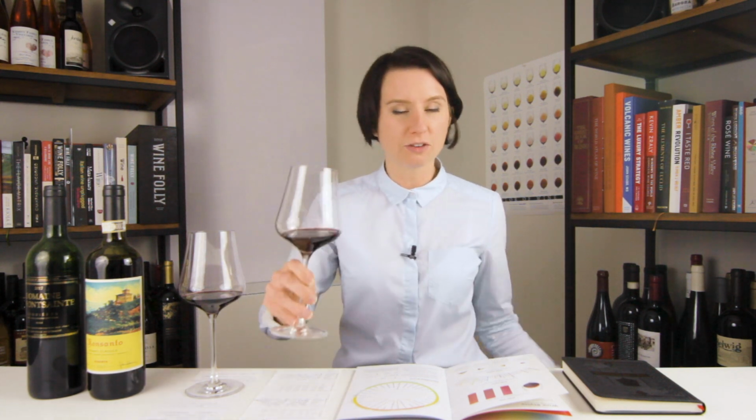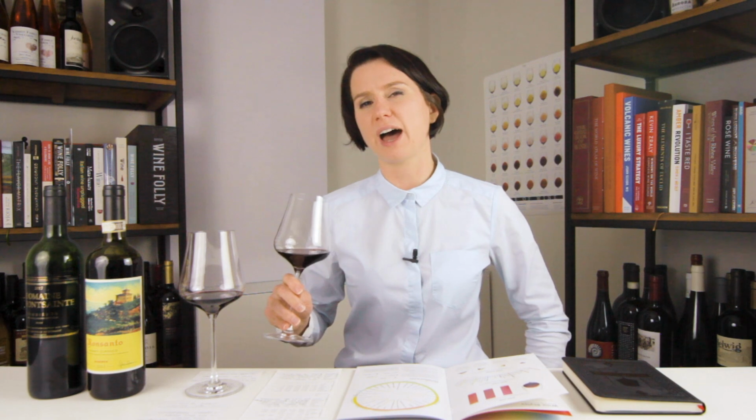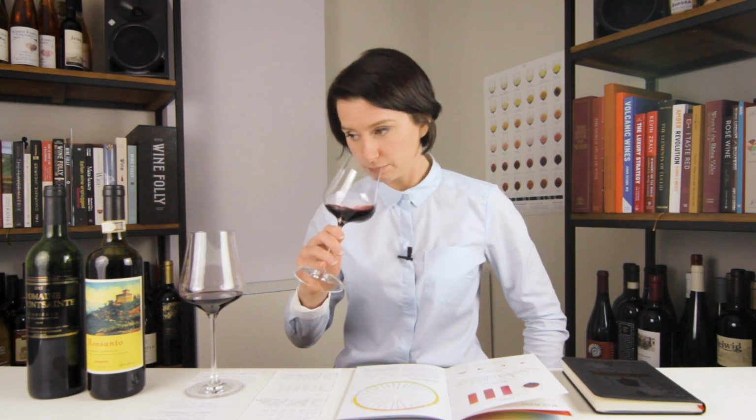We're gonna move on to the sniff. Hold your glasses and do the quick whiff test. Is this a high, medium, or low intensity wine? A little less intensity than that last wine. It's definitely a little bit more reduced in its aromatics.